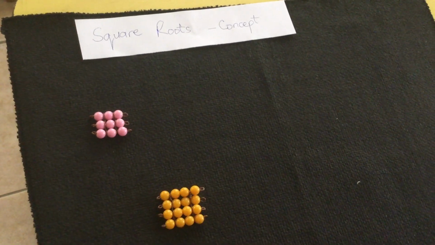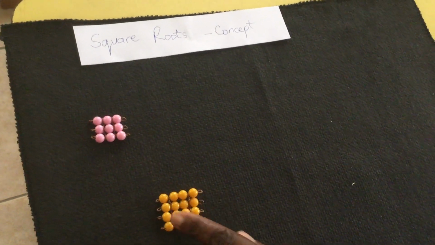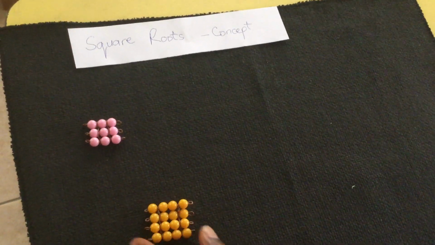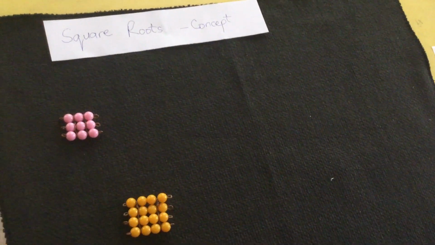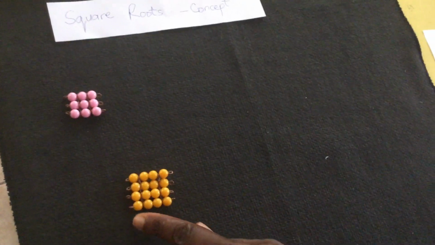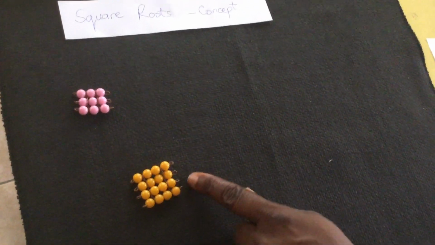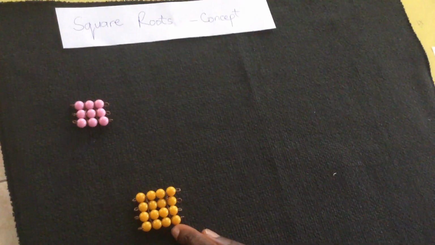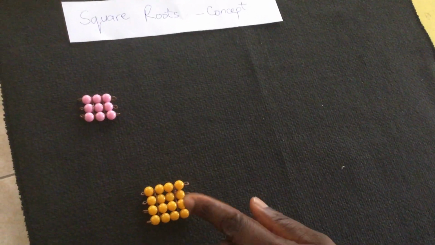What is this? This is a square of 4. How many bits are in this square of 4? There are 16 bits. How many bits do we have along one side? 4 bits. 4 is the square root of 16.